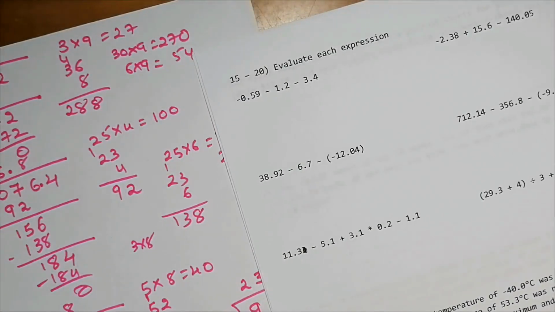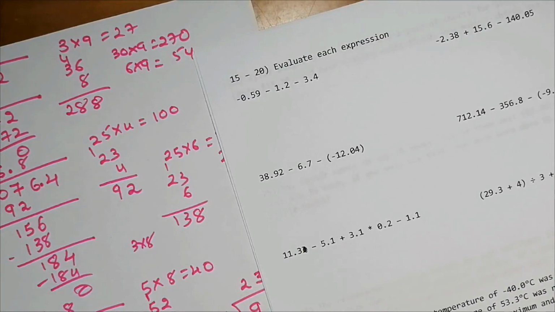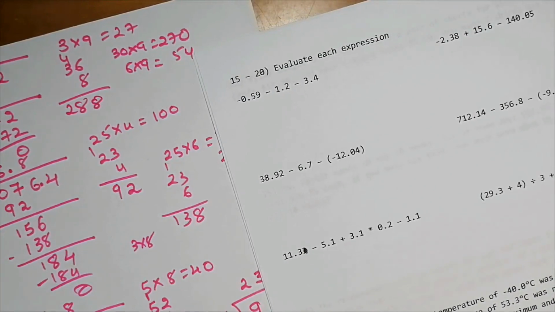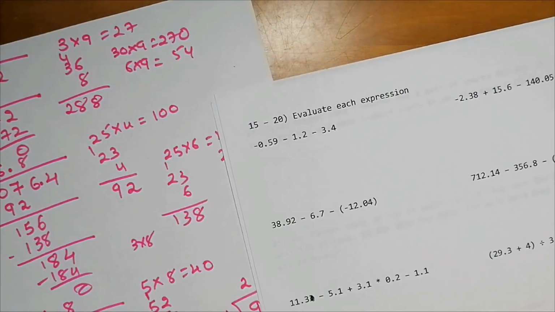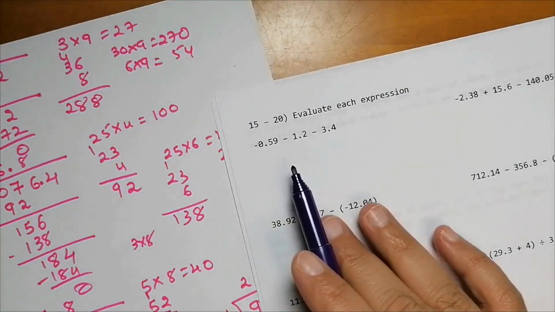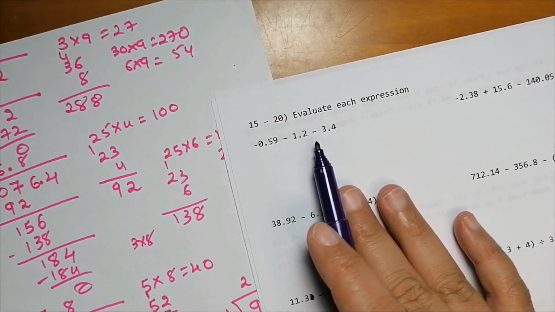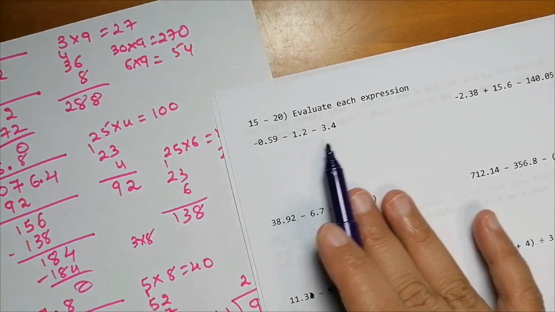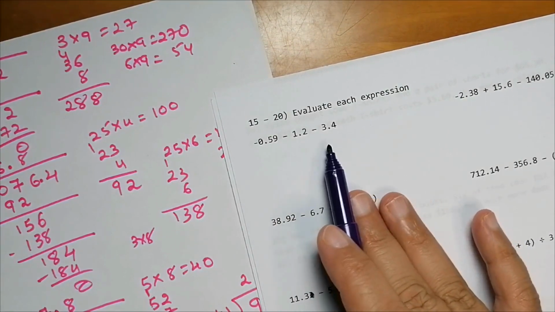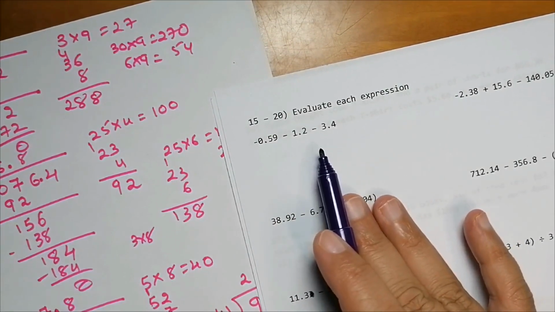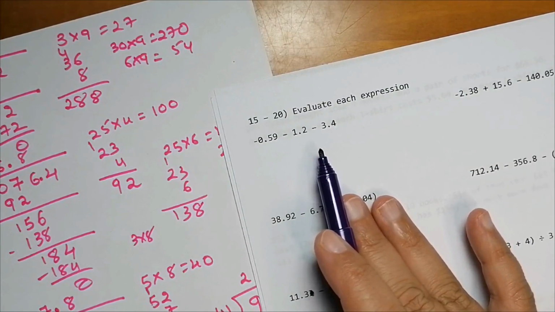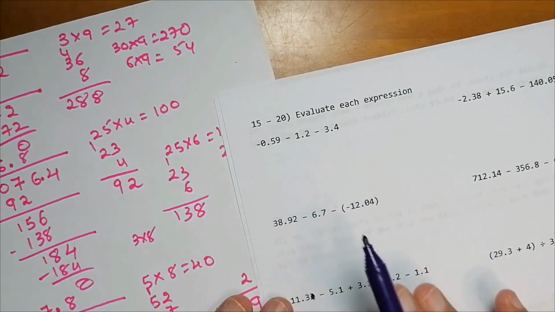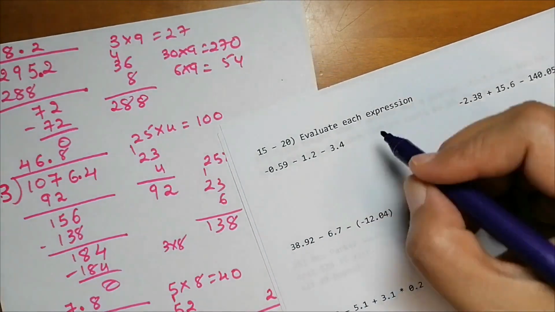Evaluate each expression. Okay, so now you have a combination of things to be done, right? So first one, as you can see, is minus 0.59, minus 1.2, and minus 3.4. All are negative numbers, right? So when they have the same sign, what do we do? We simply add and then put the respective sign. So let's start adding the numbers.